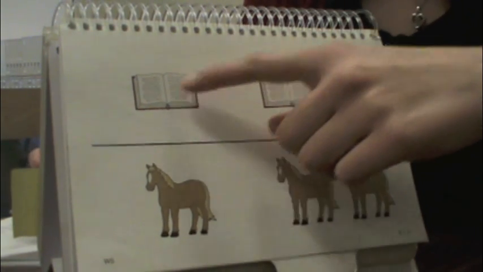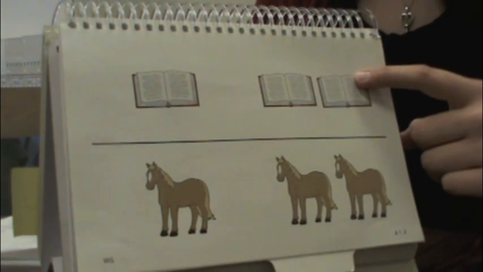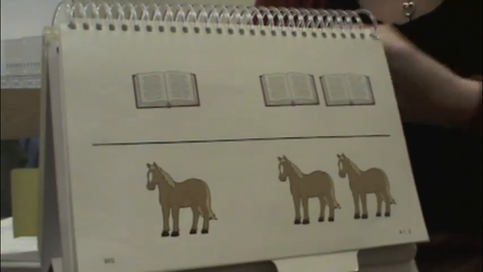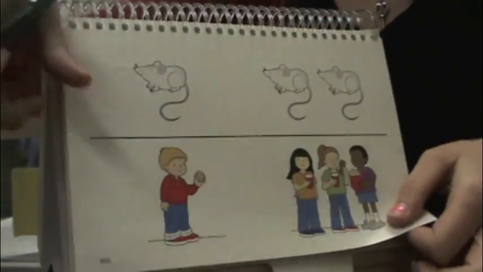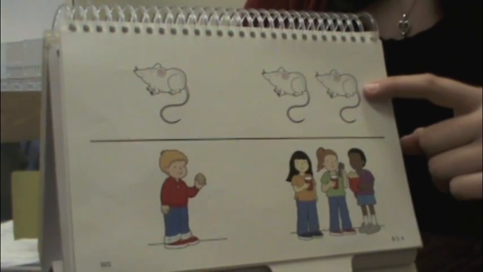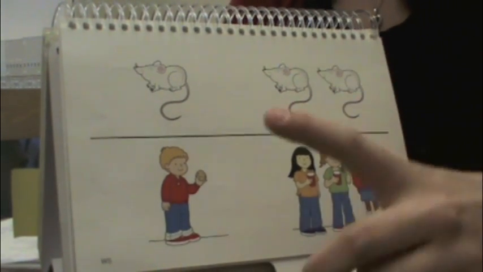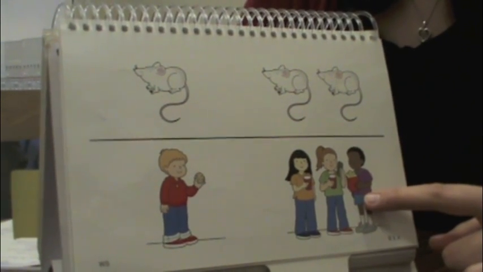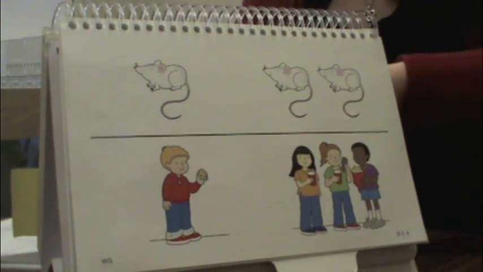Here is one book. Here are two books. Here is one horse. Here are two horsies. Here is one mouse. Here are two mice. Here is one child. Here are three children.